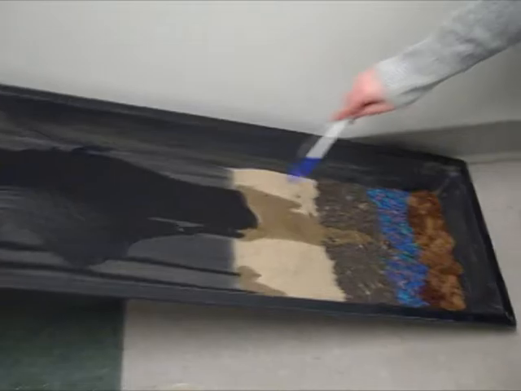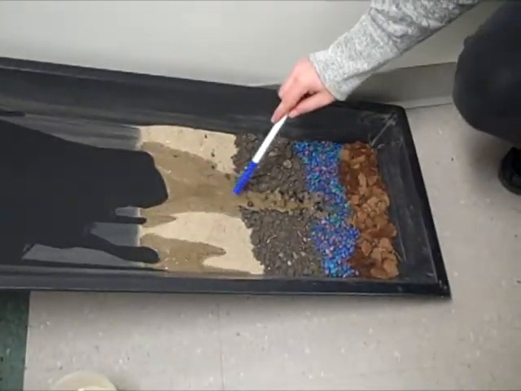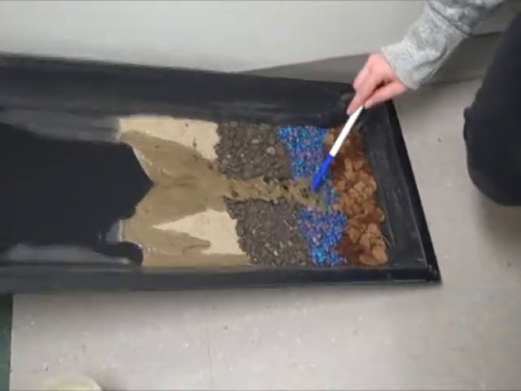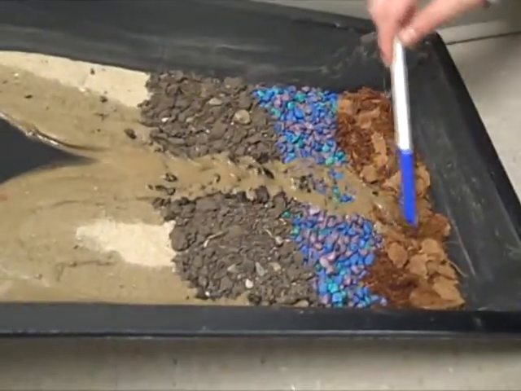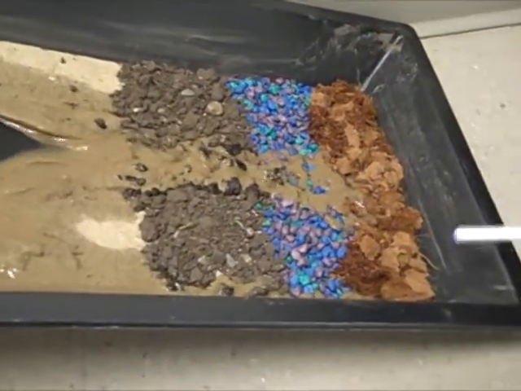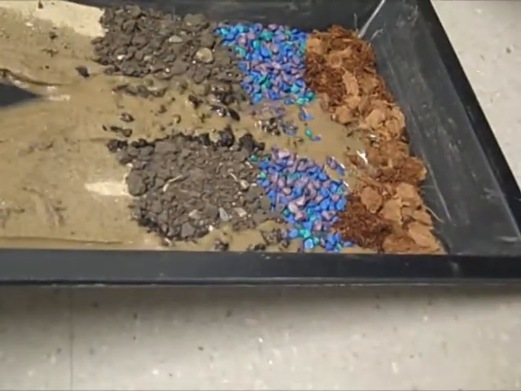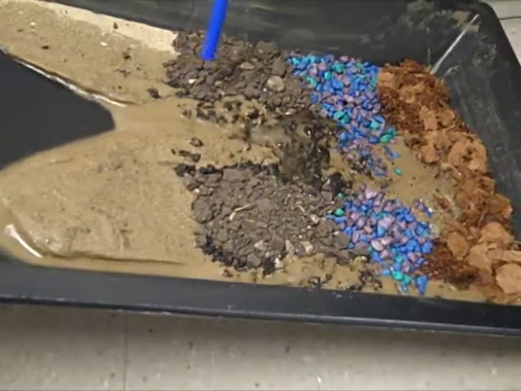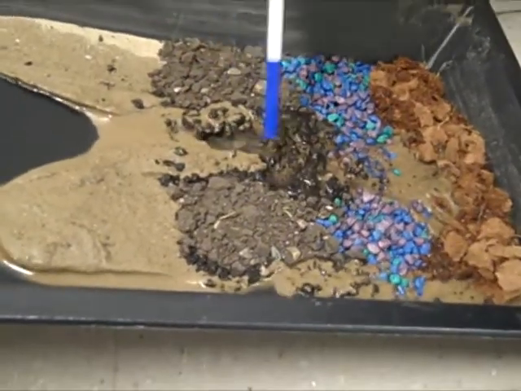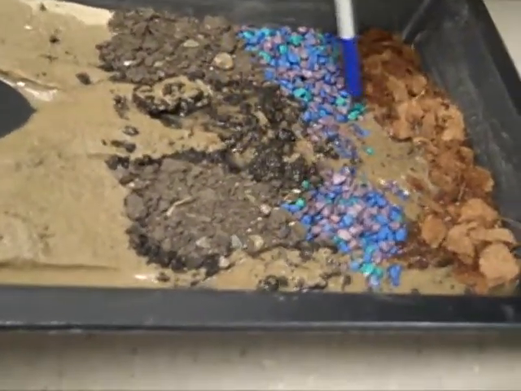As you can see, the water is moving the sand, and some of the sand is getting pulled through into the other layers, and it's flowing through everything and being absorbed at the end. The water is moving the sand, creating paths, and it's getting heavy, so the soil is pushing into the gravel.